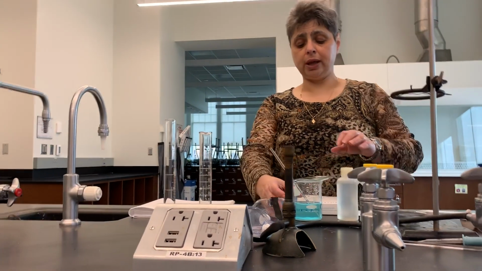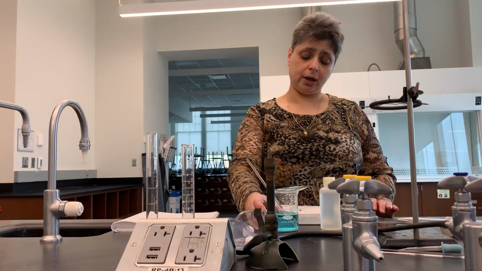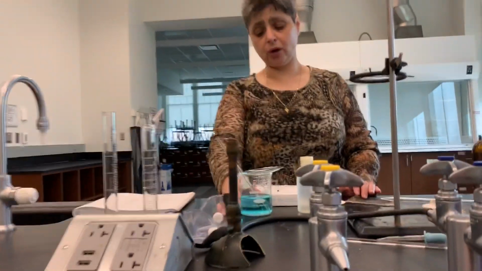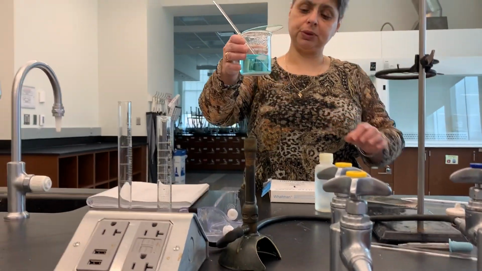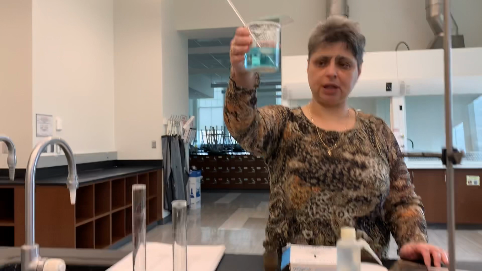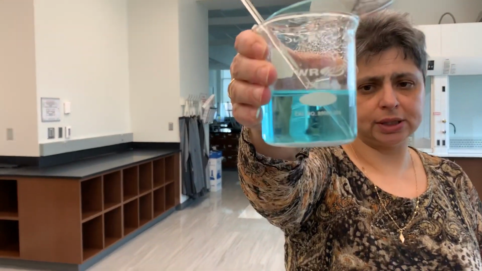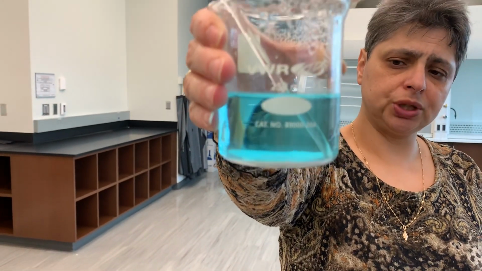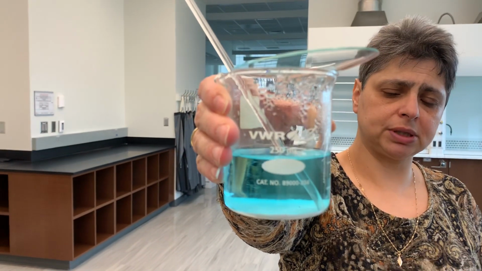If you recall, we left off last time where I heated my solution. I added my barium chloride dropwise. It caused the precipitation of barium sulfate. So hopefully you can see this white precipitate on the bottom here. Today's procedure will cover filtration of barium sulfate.